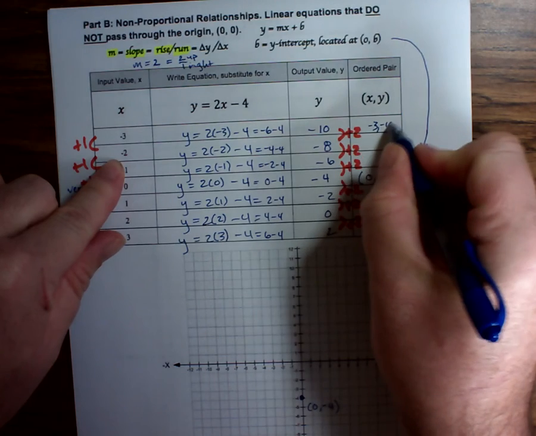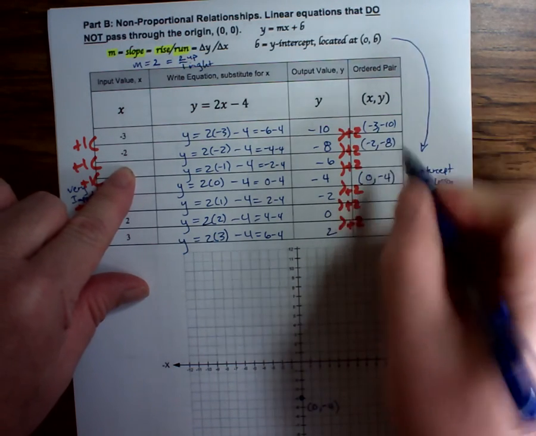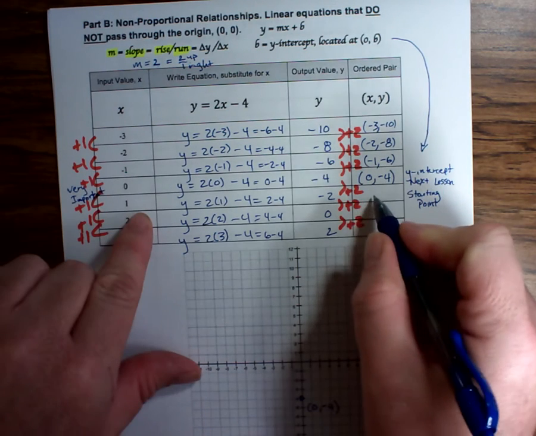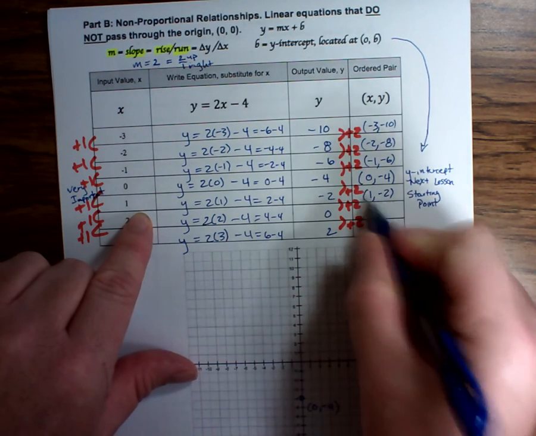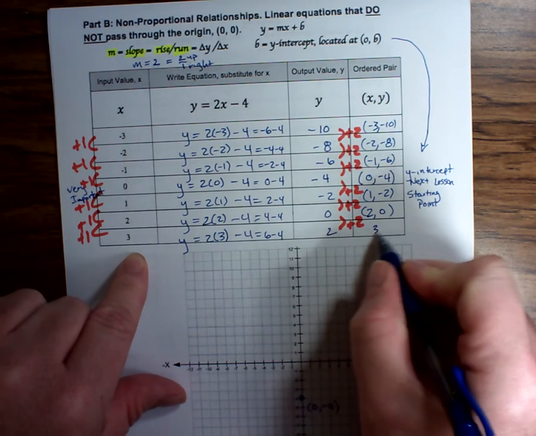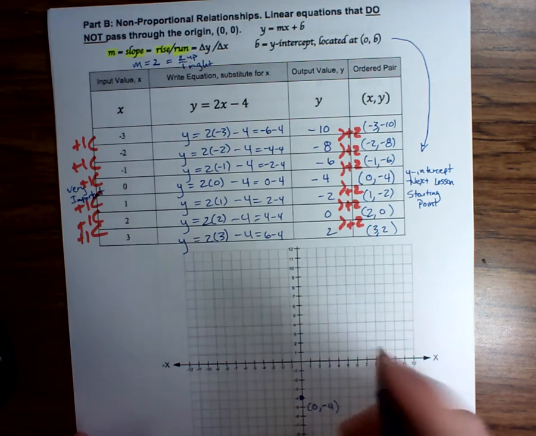Negative 3, negative 10, negative 2, negative 8, negative 1, negative 6, 1 comma negative 2, 2 comma 0, and 3 comma 2. So we're on a good roll right now.